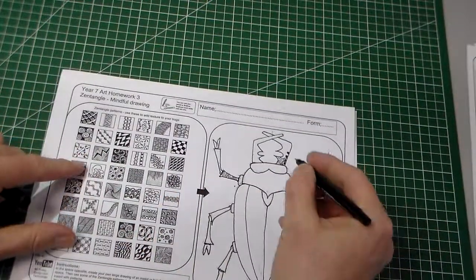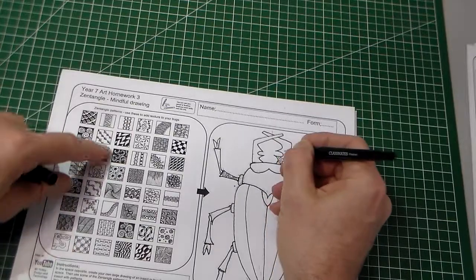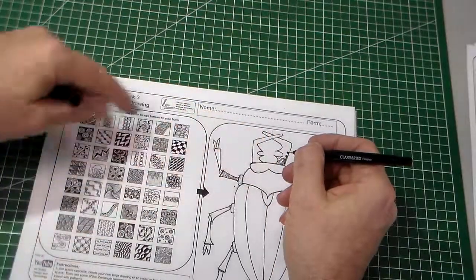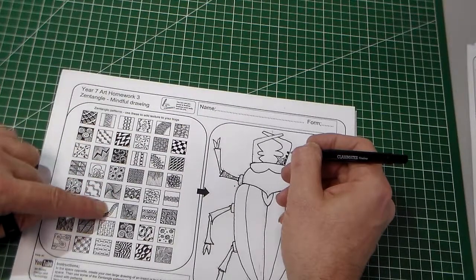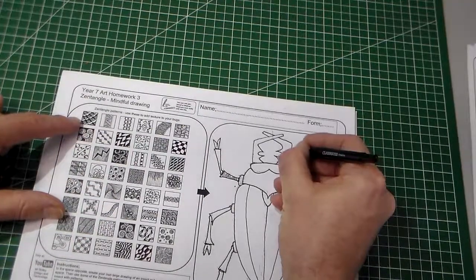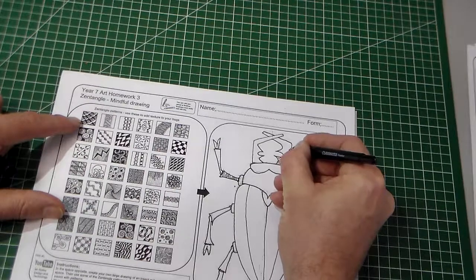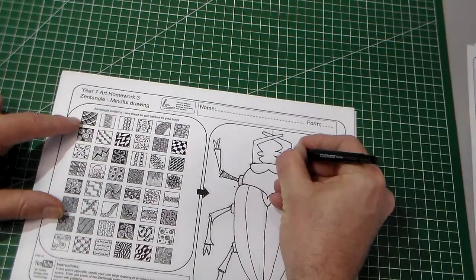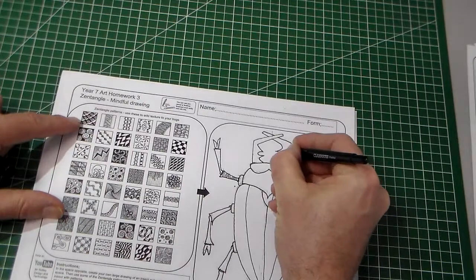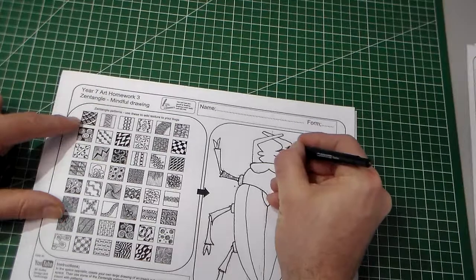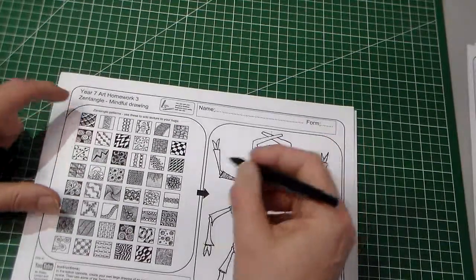a little bit of how, so for these parts here, I took this pattern here, you can see that, and I just added each piece, and this pattern I just created freehand.